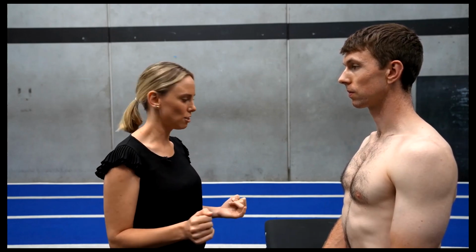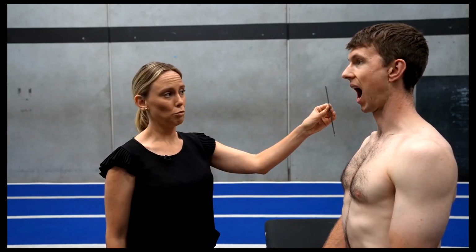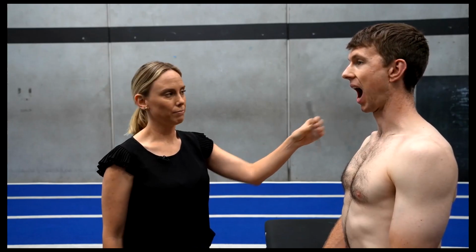Good, and then close. So I'm again observing to see whether there's been any change to his, for example, deviation or deflection, see whether he's reporting any change to his click, his clunk, his lock, and I might be measuring that movement to see if we can get any further.